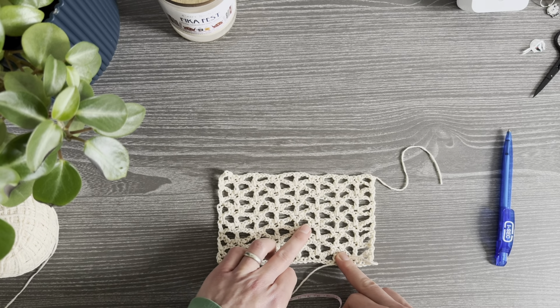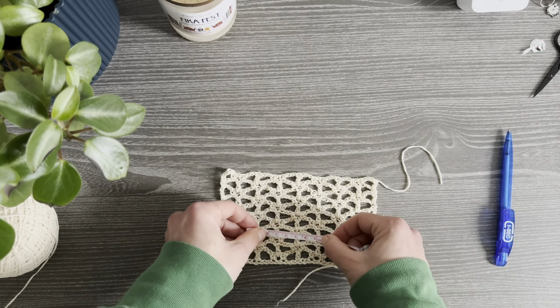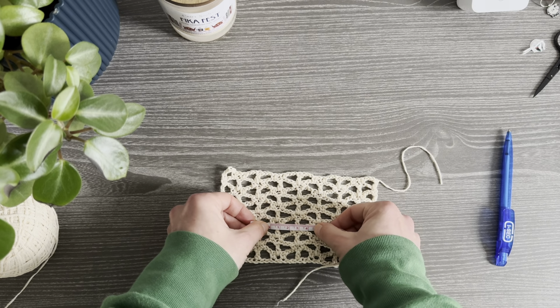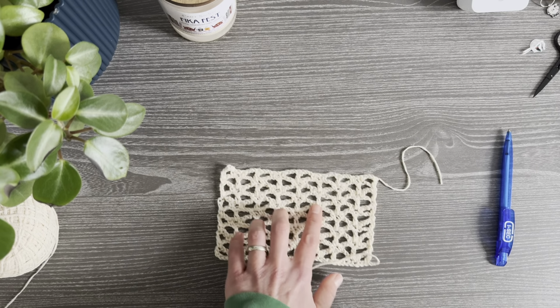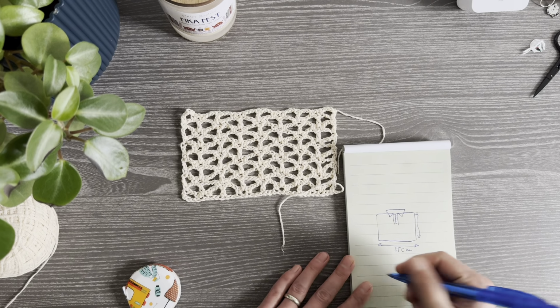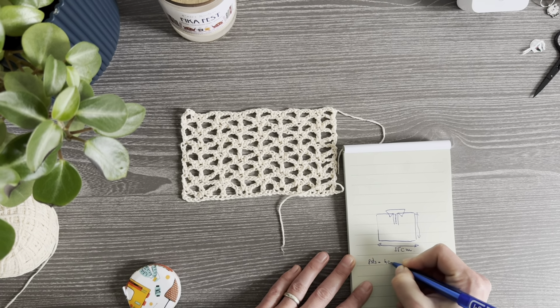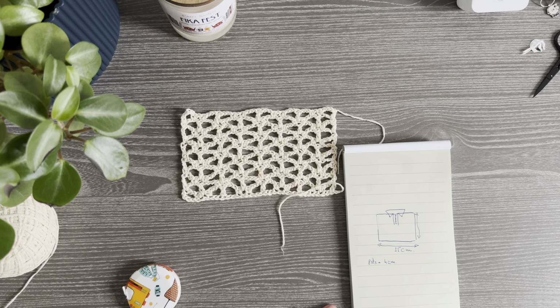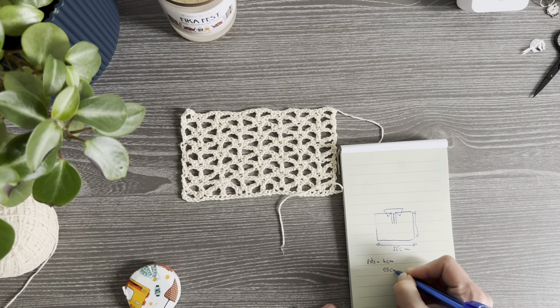So now what I need to measure in this situation is a pattern repeat, and because the number of stitches are not equal with the pattern repeat, I cannot measure a double crochet swatch and think that 8 double crochet will count as 8 stitches on my pattern repeat. So I do have 8 stitches, which is 1 pattern repeat equals 4 centimeters from my measurements.